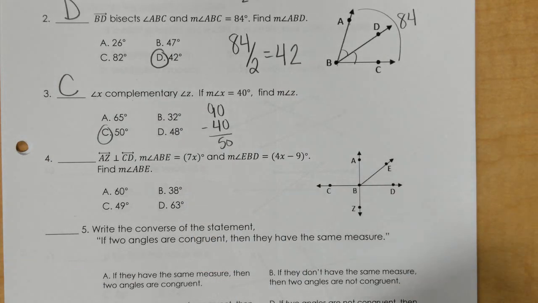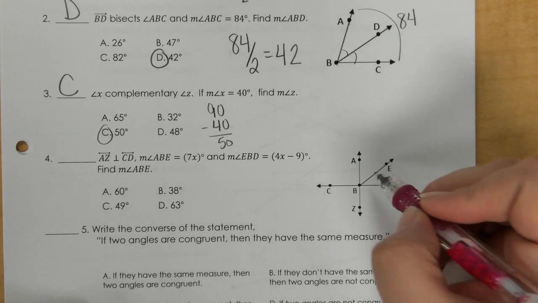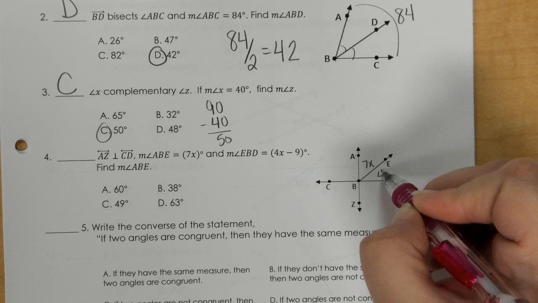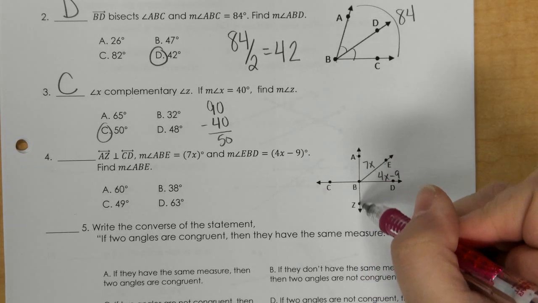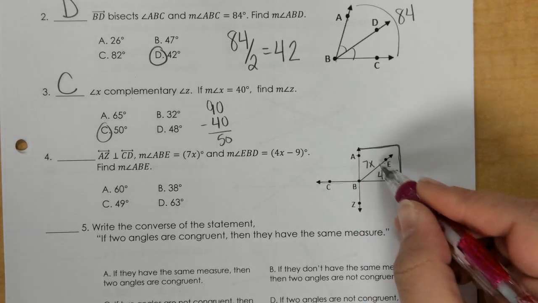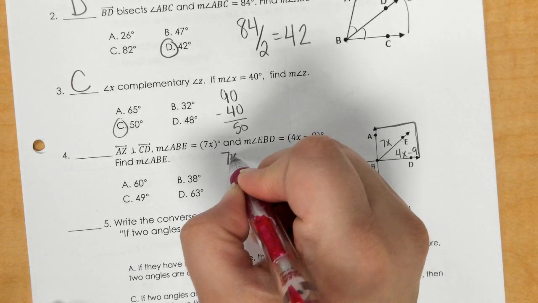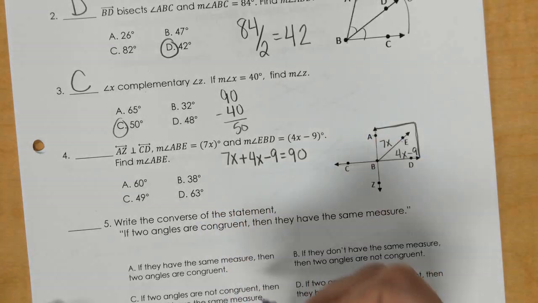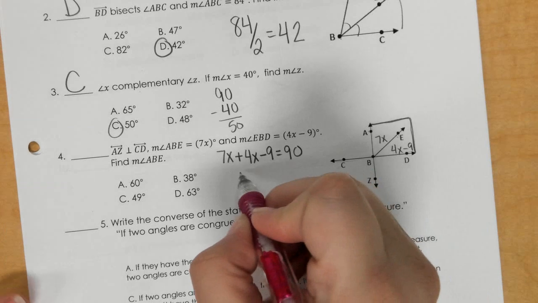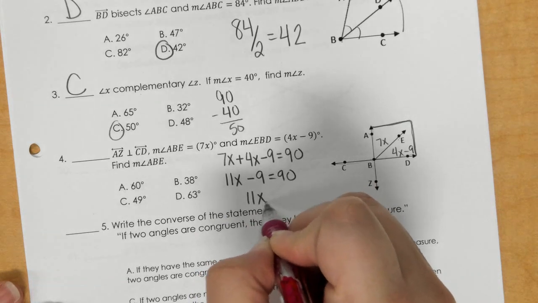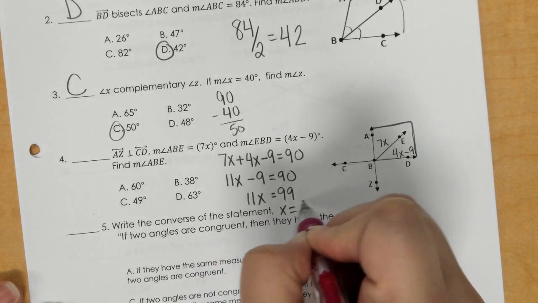In number 4, it says that AZ is perpendicular to CD. Okay, that means that ABE is 7x, and that EBD is this 4x minus 9. If this is perpendicular to this one, this creates a right angle right here. So both of these have to add up and equal 90. So then I go ahead and solve for x. And I see x is 9.